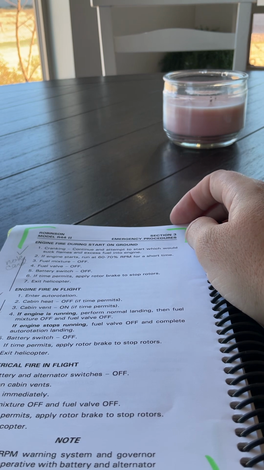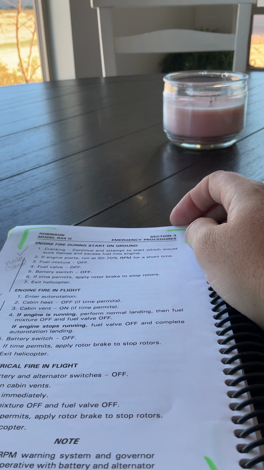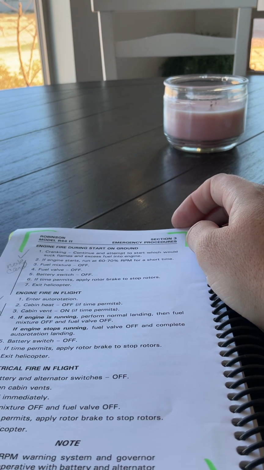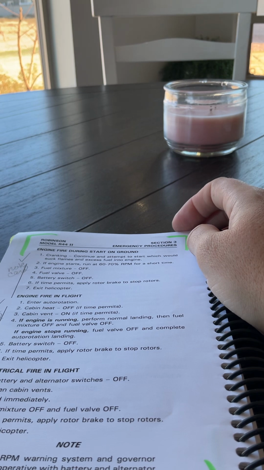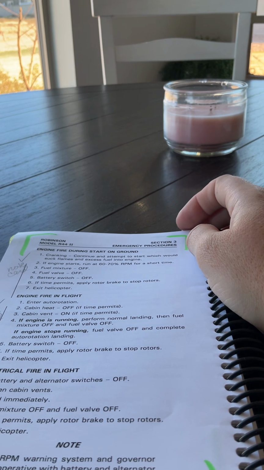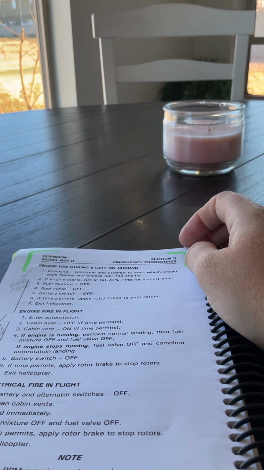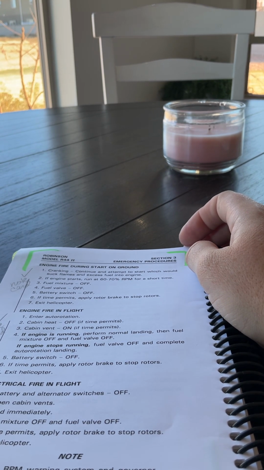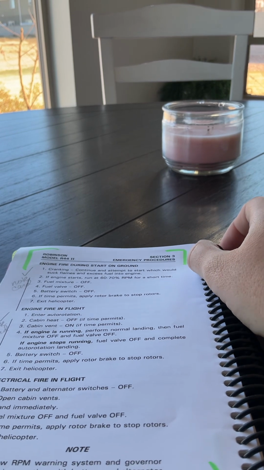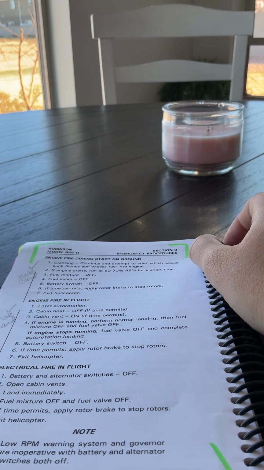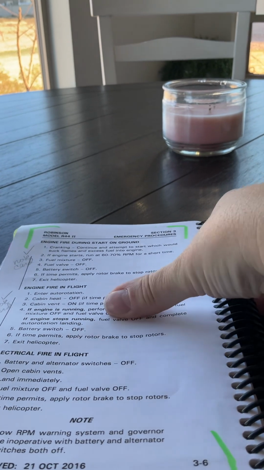Electrical fire in flight. One, battery and alternator switches off. Two, open cabin vents. Three, land immediately. Four, fuel mixture off and fuel valve off. Five, if time permits, apply rotor brake to stop rotors. Six, exit helicopter. Note: low RPM warning system and governor are inoperative with battery and alternator switches both off.